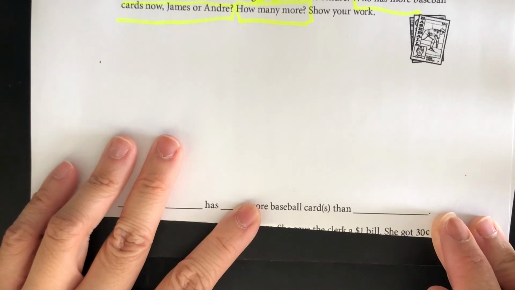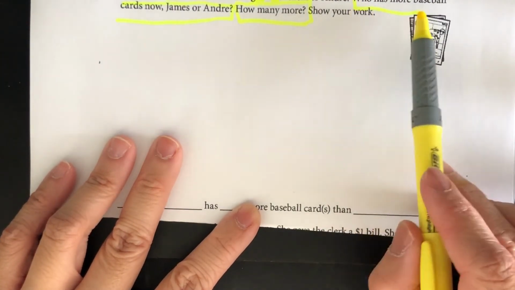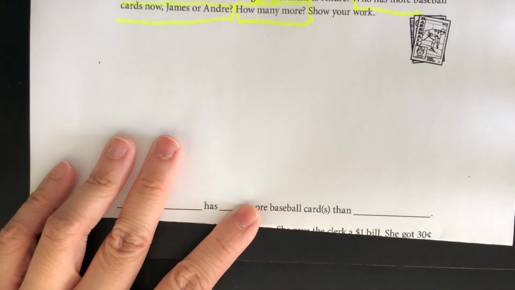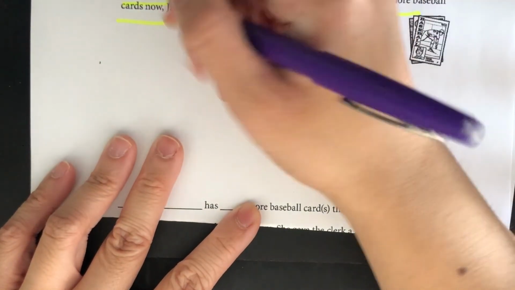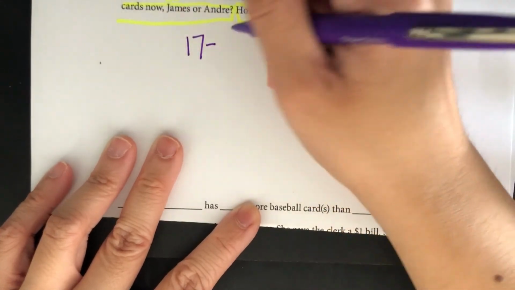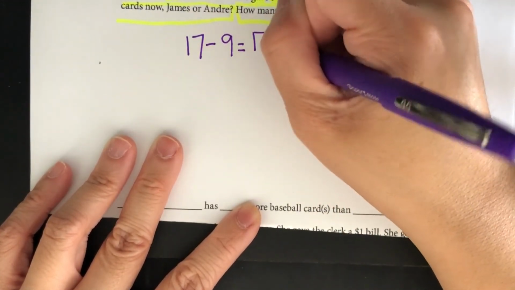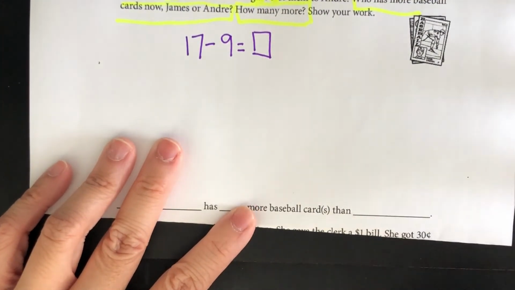So I know that there's 2 things we need to do. We need to answer this question here that says, who has more baseball cards now, James or Andre? So what we could do to solve that is, we know James had 17, he gave 9 away. We can write the equation 17 take away 9, and that gives you the answer of how many Andre has.